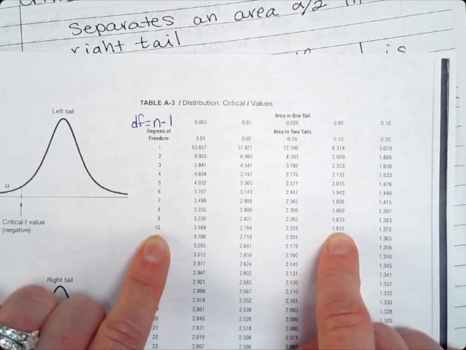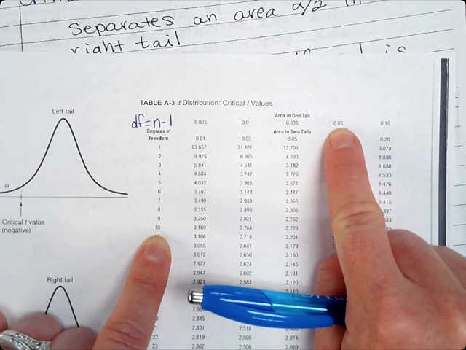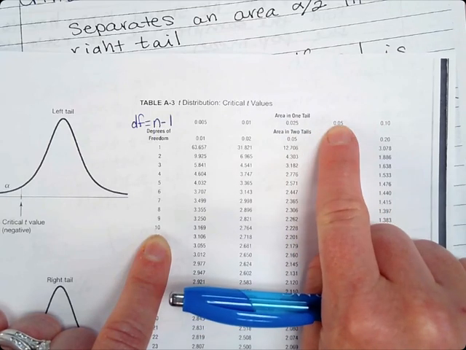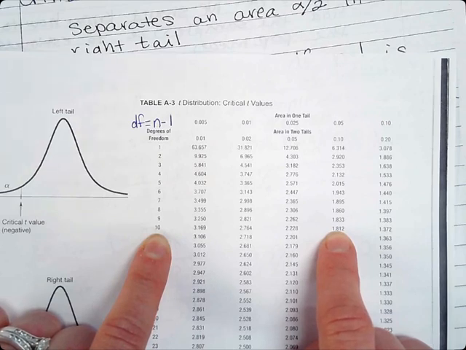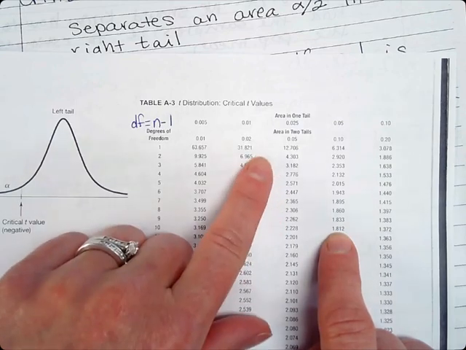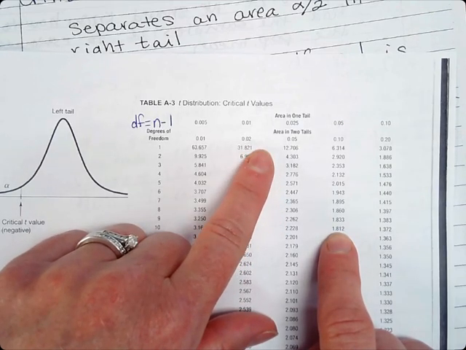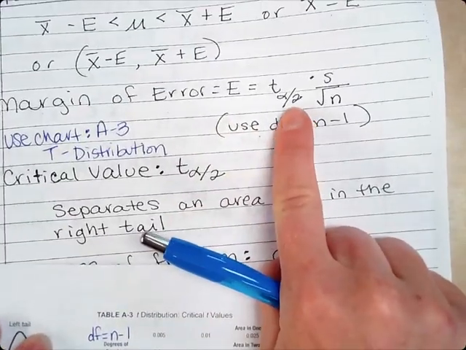Which is the same as saying, if I divide it by 2, alpha over 2 is 0.05, area in 1 tail. See how they're the exact same number? So you can look at it either way, area in 2 tails or area in 1. You can just look at it as alpha. So let's say your confidence level is 90, then your alpha is 0.10. So you just look at alpha being your area in 2 tails, 1.812. This number will be used to find your margin of error.